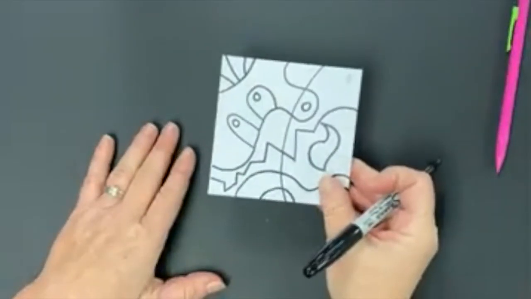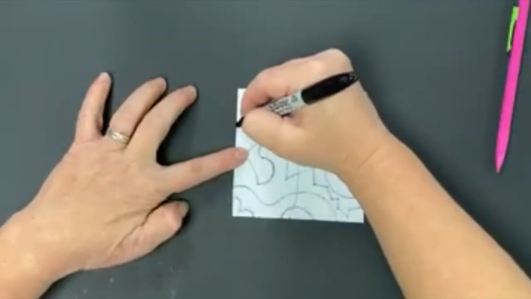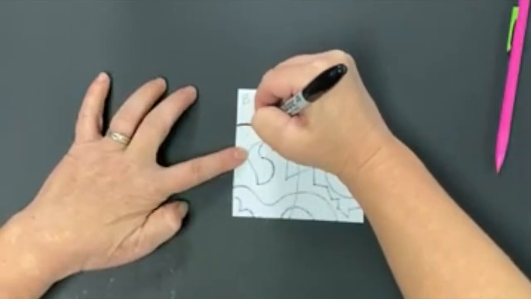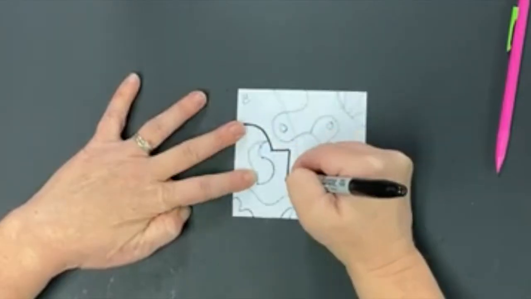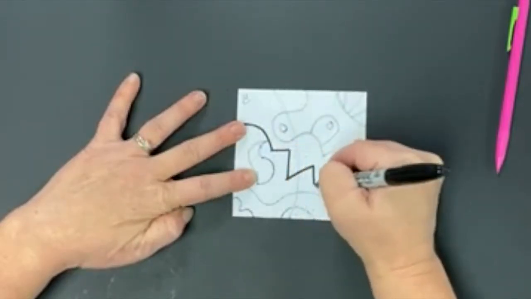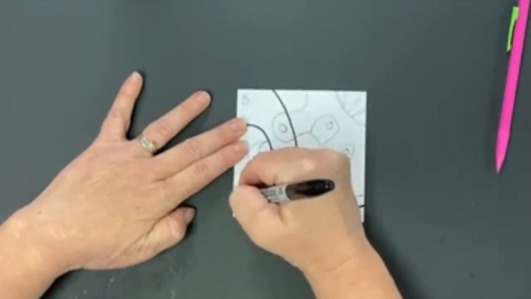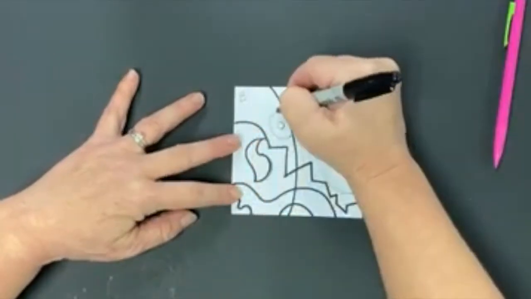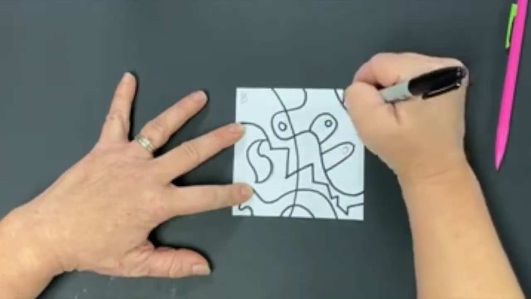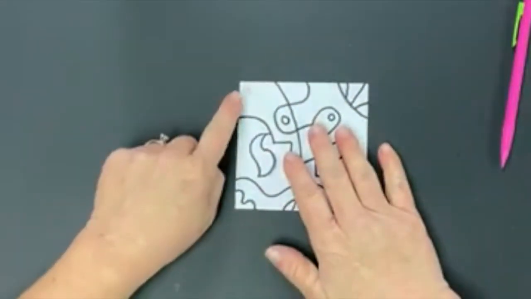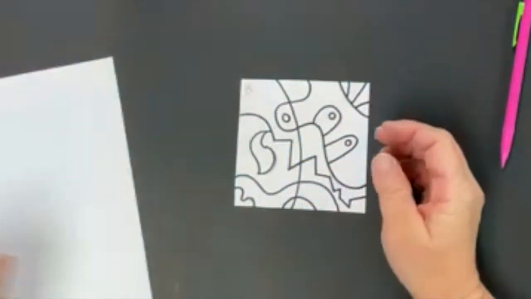Okay, so we have A side traced, and turn it over. And again, if you cannot see through it, like if you had to use a black crayon and you can't see, then you can take this over to a window and flip it over and make sure you've got the dark lines traced on both sides. Okay, and you do not need to trace the letters. We will not need those later. In fact, we will be erasing those.